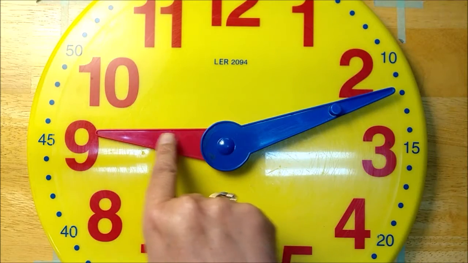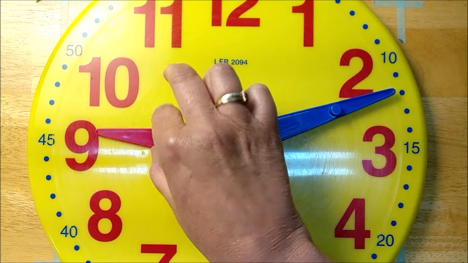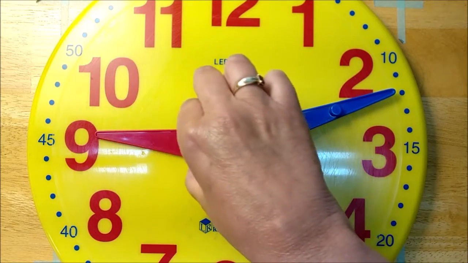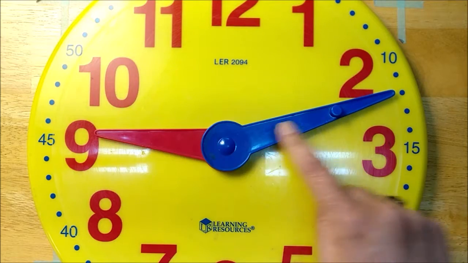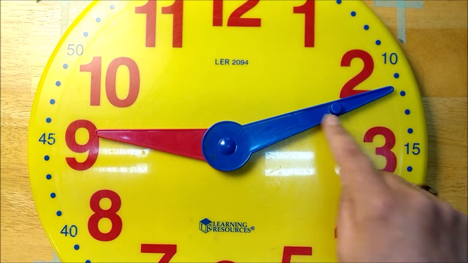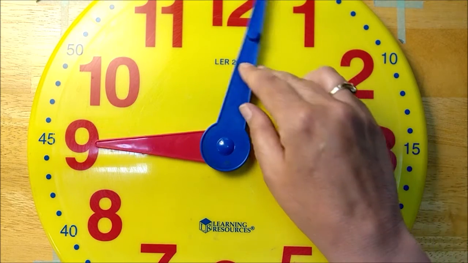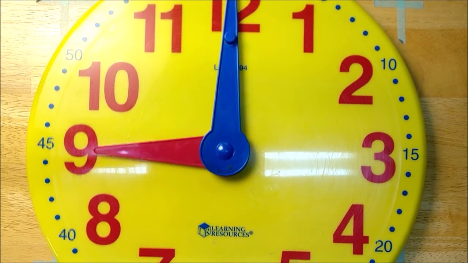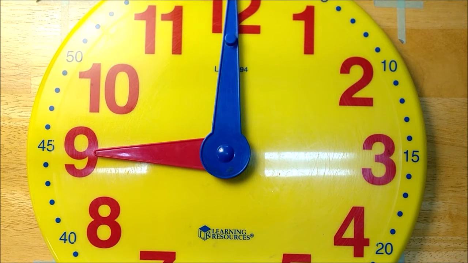Well, the shorter, thicker hand is called the hour hand, and he tells us the hour. The longer, thinner hand is called the minute hand. So, is that an o'clock? Yes, it is. So how do you know that that is an o'clock?